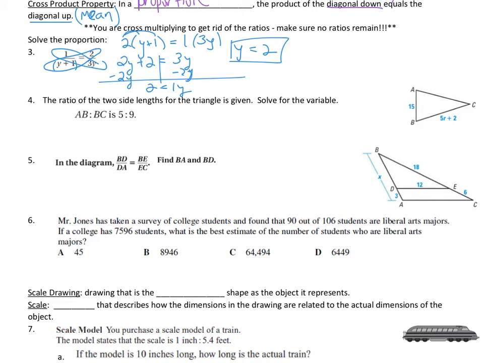For number 4, I would like you now to solve this one yourself. So I'll help you first set it up. So AB is over BC, because AB is to BC. So we know that it starts out as 5 over 9. So then next we need to look at our sides over here. AB is 15 and BC is our 5R plus 2. So now I want you to solve it for R.